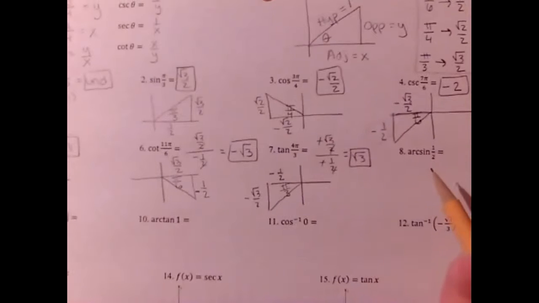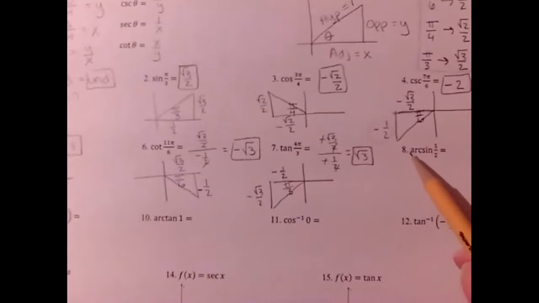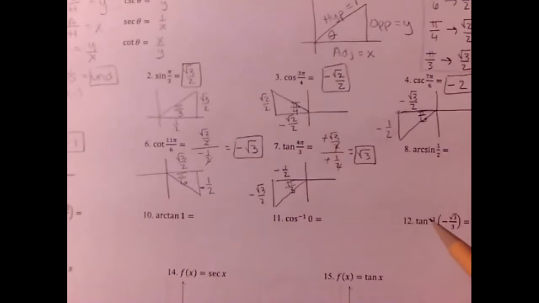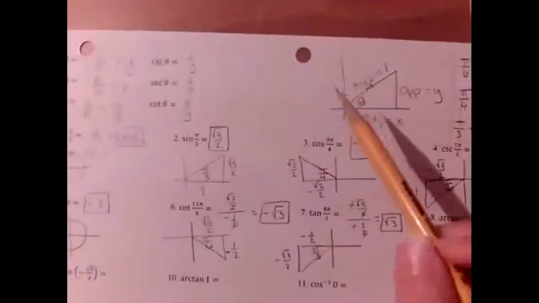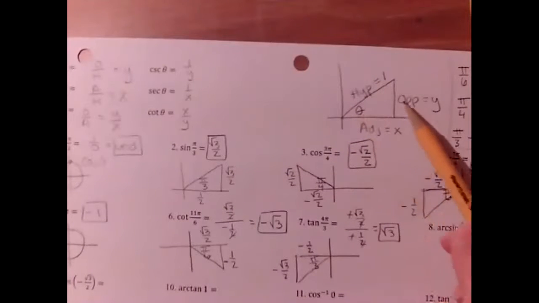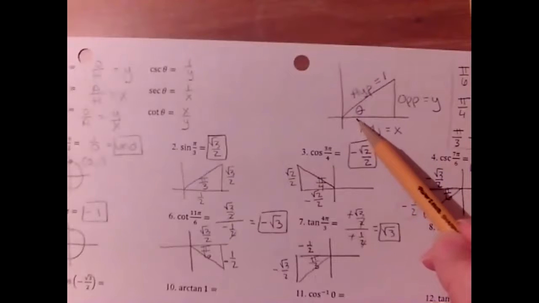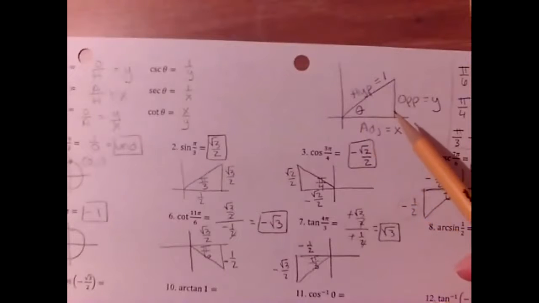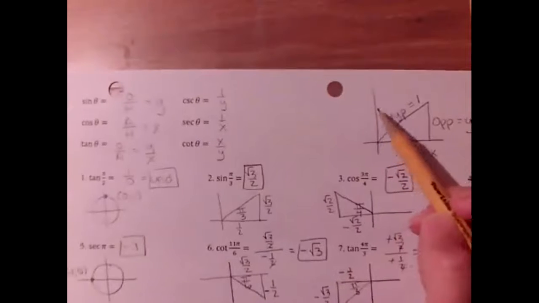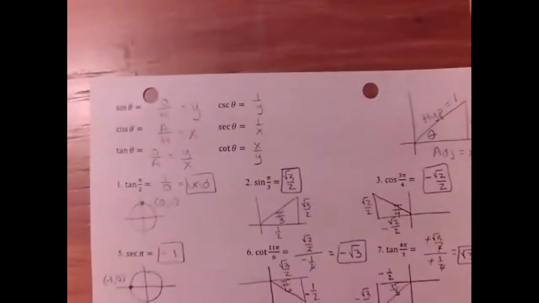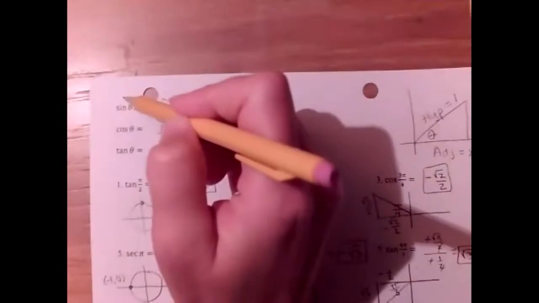All right, so now we're going to get into doing these backwards. Whenever it says arc and then the trig function or has a little -1, that means inverse trig. So instead of being given the angle and looking for the side, you have the side and you're looking for the angle. So your answer is going to be pi over something. The only thing with these is they're very much restricted to what quadrants they're in.